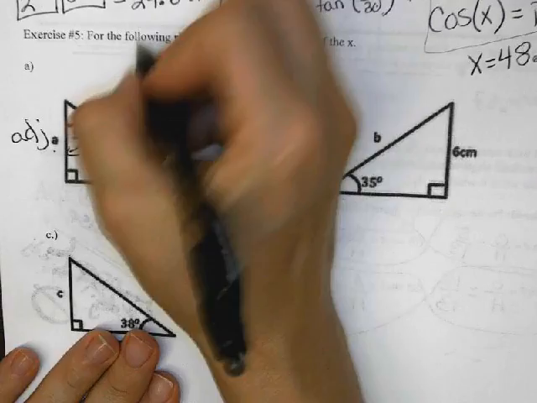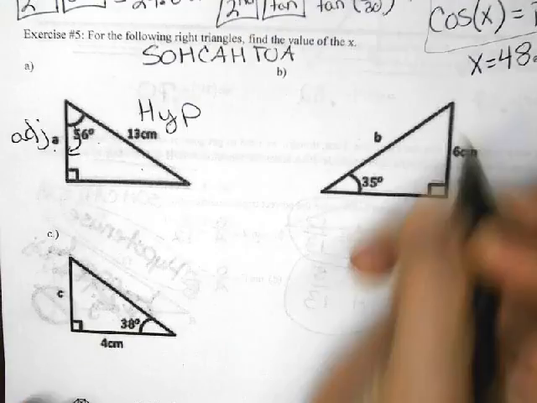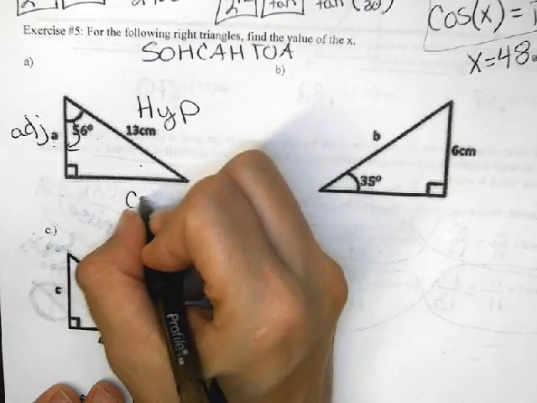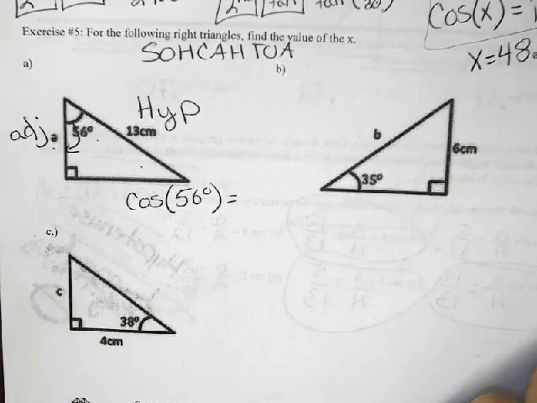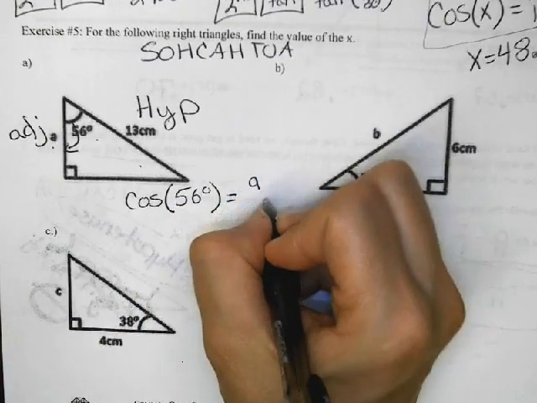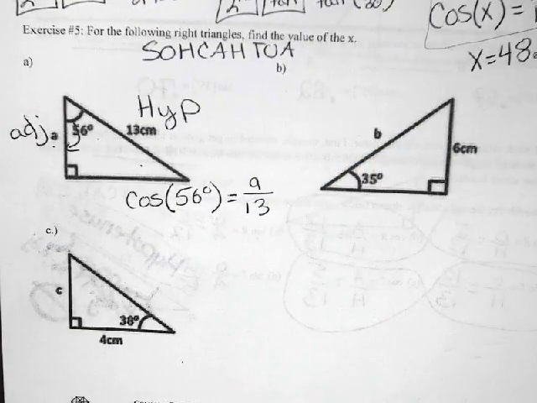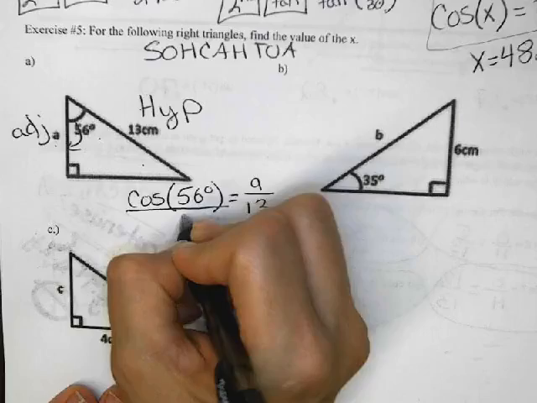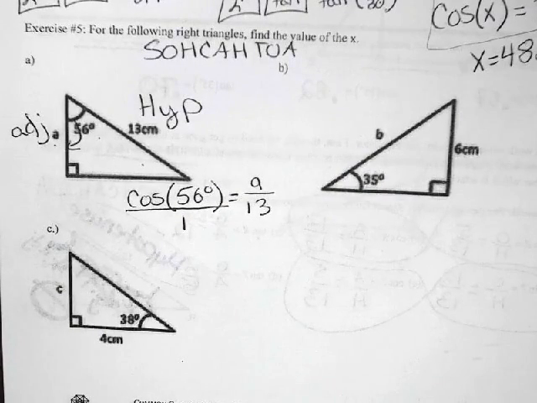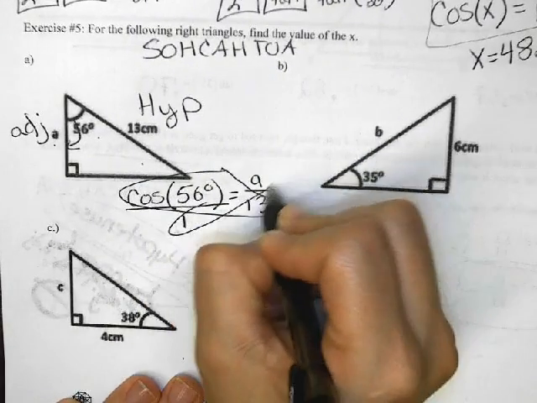Okay, so SOH CAH TOA. I'll write it up here just because we need it again. So we're using CAH. So I'm going to do cosine of 56. That's the angle. Equals adjacent over 13. Now this is not hard. I'm making it into a fraction, so I can do this. No, that's an A.